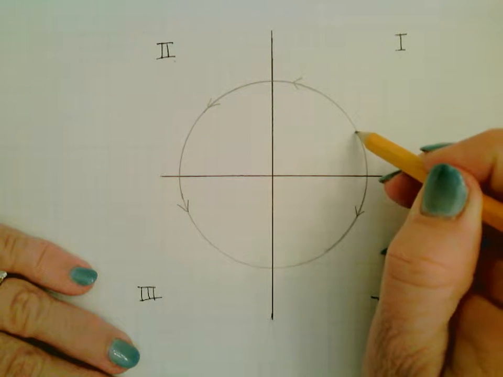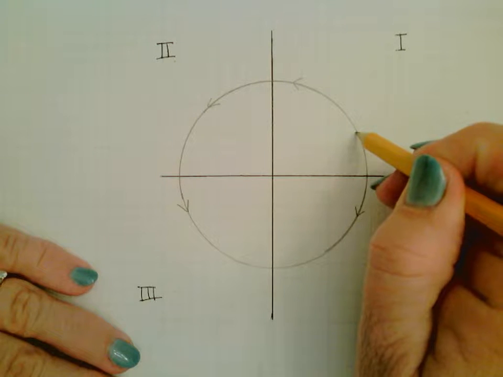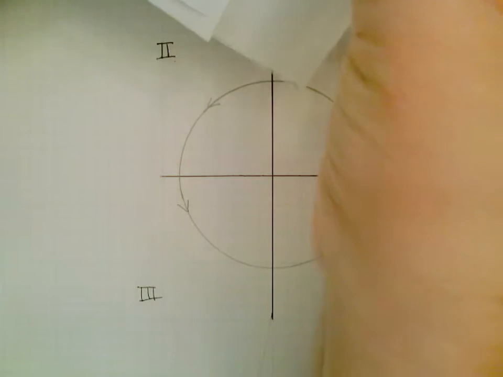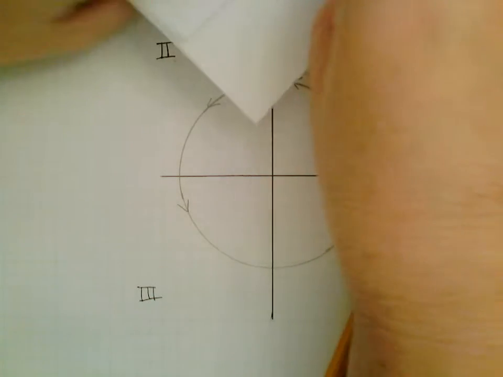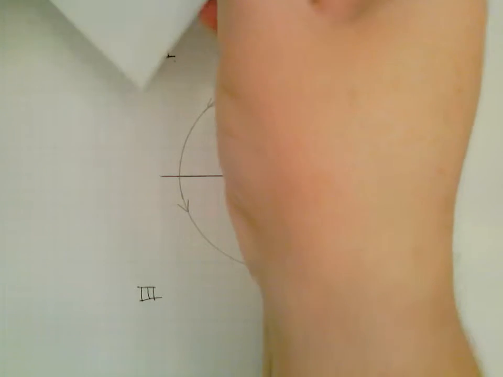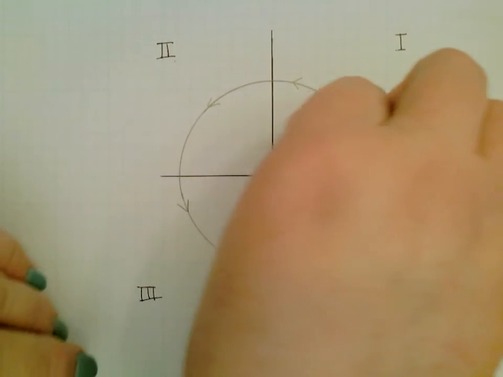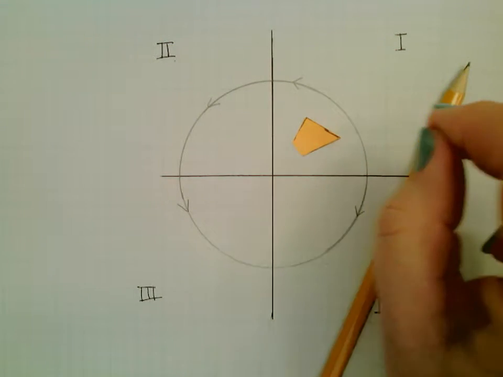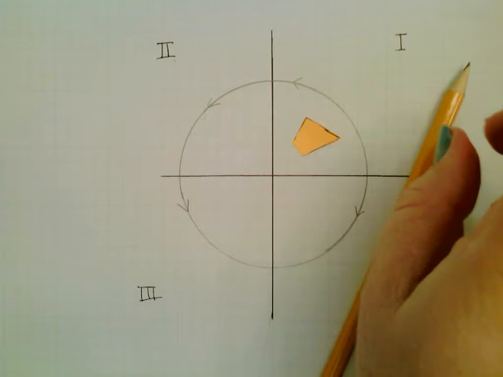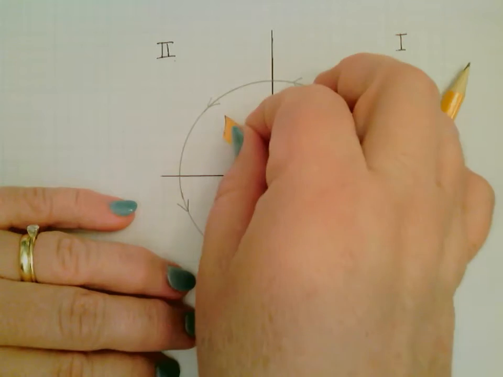So if I were to start with a figure right here in quadrant 1, that started off here, and it rotated 90 degrees, it would go into the next quadrant.